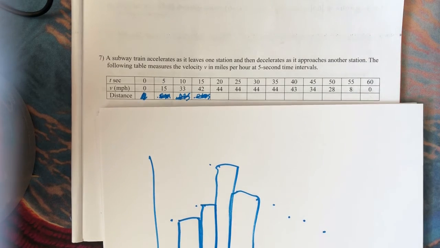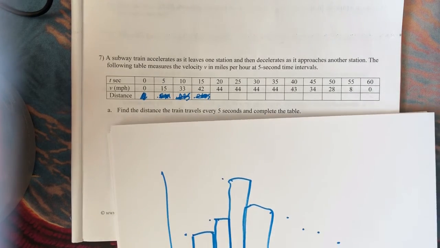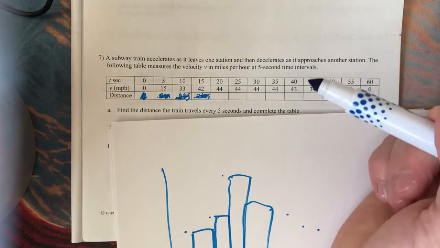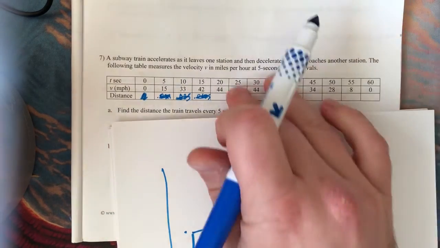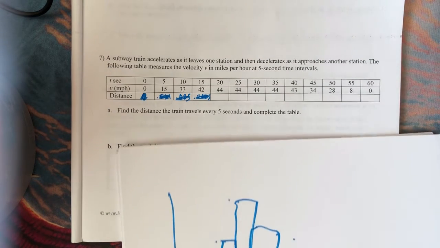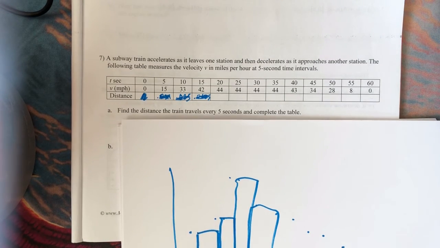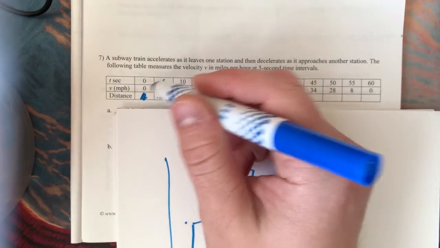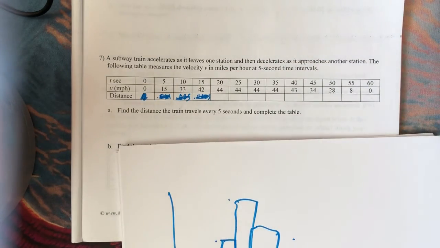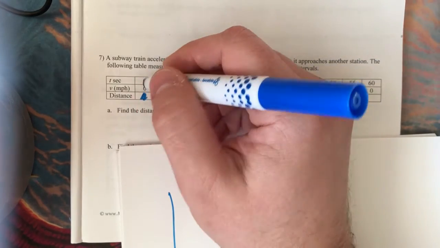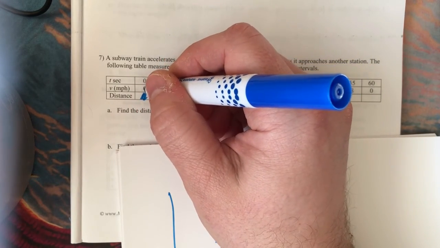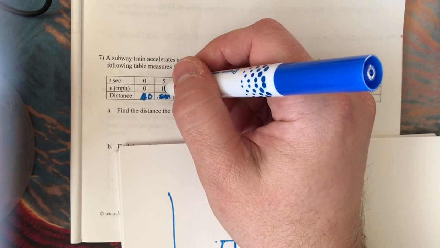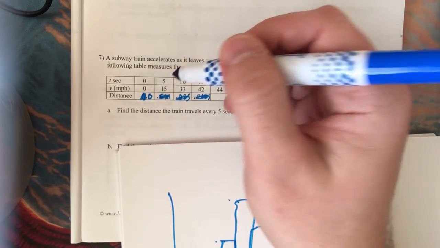The only thing to keep in mind is that when we go from 0 to 15, it doesn't tell me if I need to use a left, a right, a midpoint, or a trapezoidal sum. I'm just going to use a left hand Riemann sum. So my first one, the height is 0. So 0 times 5 is 0. But our second one, our height is 15, and our base is 5.